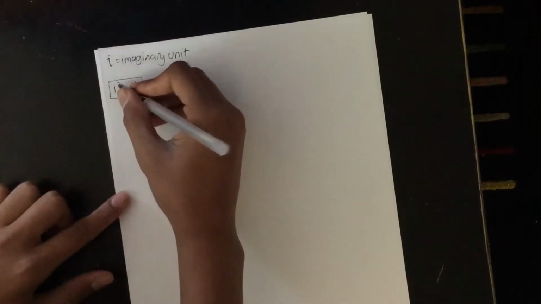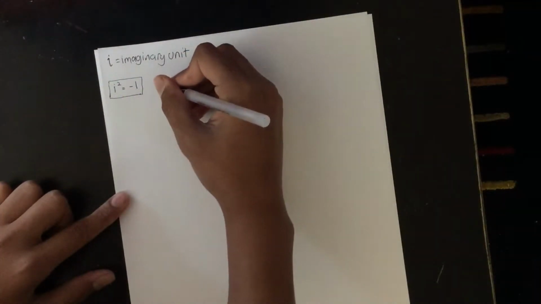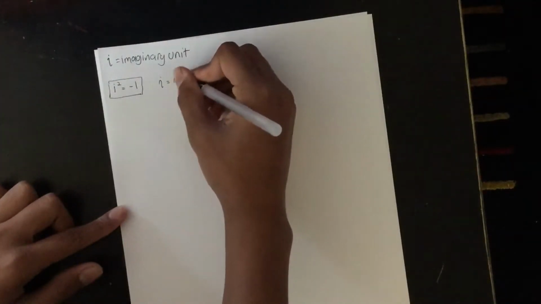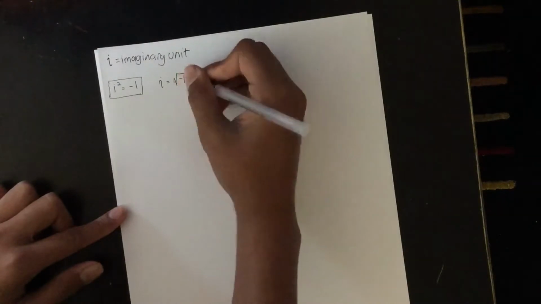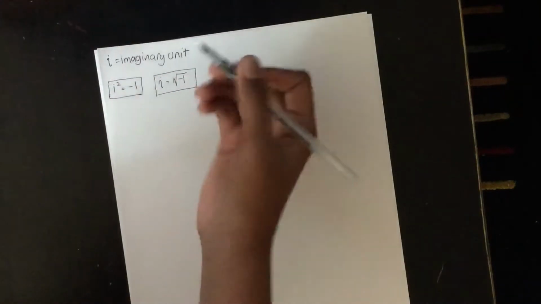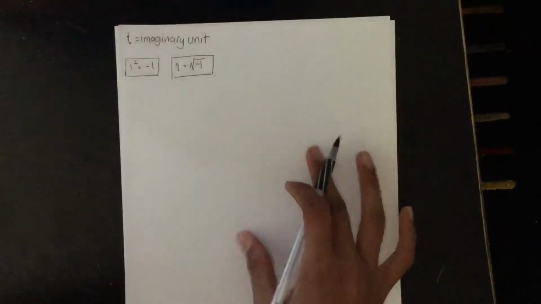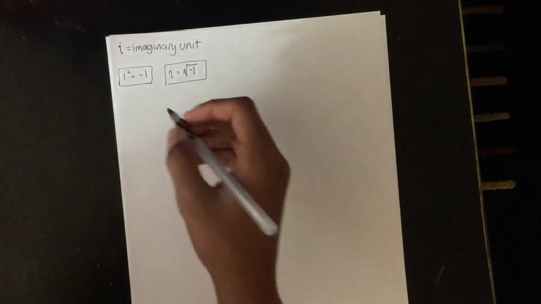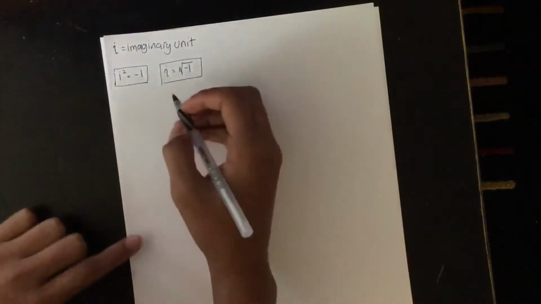Another way you could do this is by reversing it. If you just want to have i alone on one side, you could say i is equal to the square root of -1. Though you may think that this one's not correct, it is, because if you were to reverse it, it would equal that. So that's basically how you represent i. I also want to go over the exponents for i, the different exponents that i can have and their values.